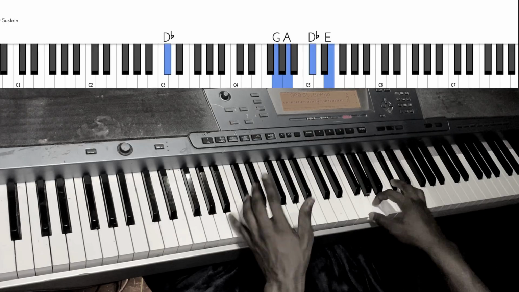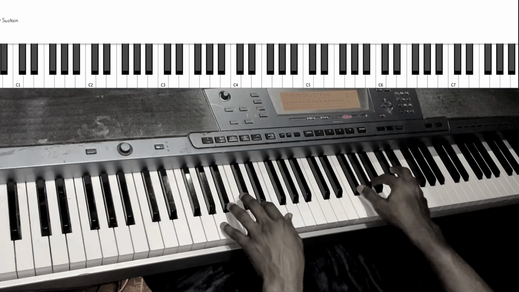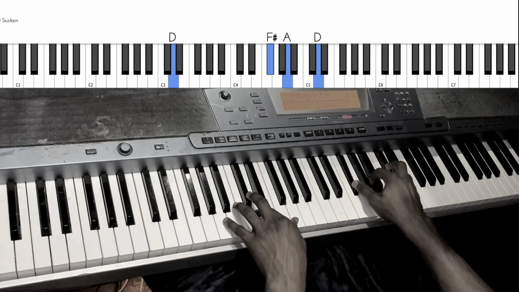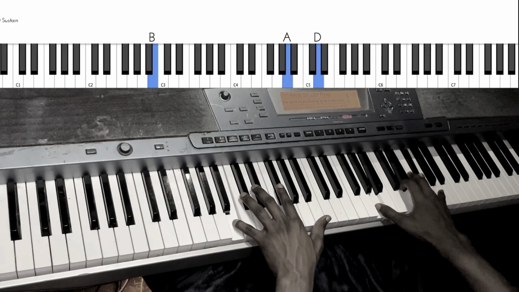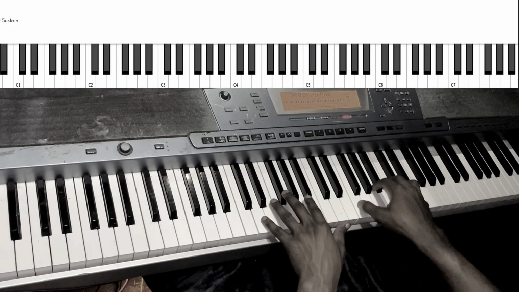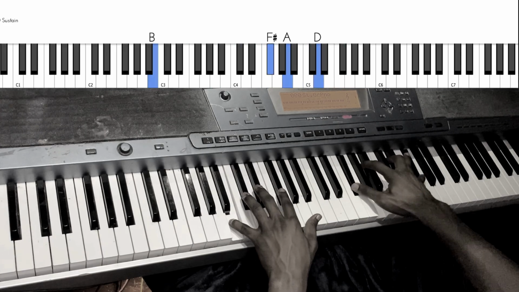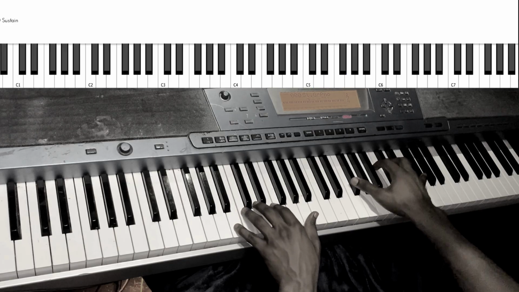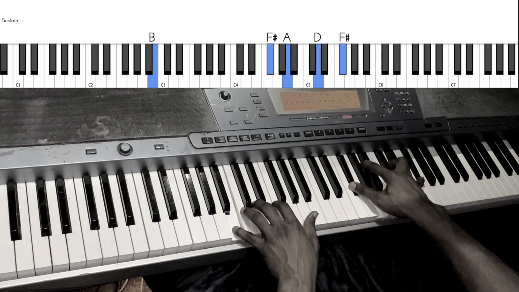That's more of a dominant, but I could still just, right? So here, that's the 2 minor, but taking the 7 flat here makes it minor 7.